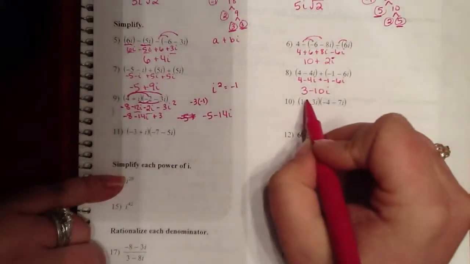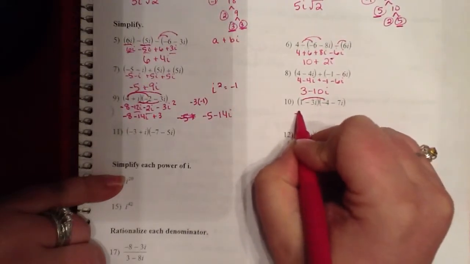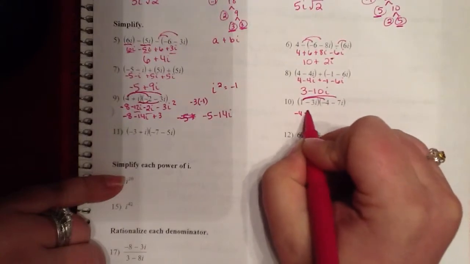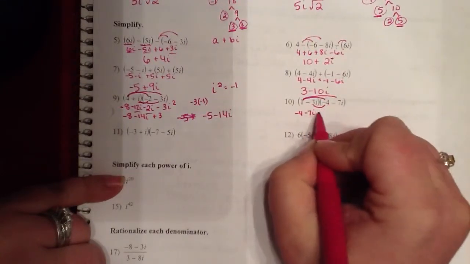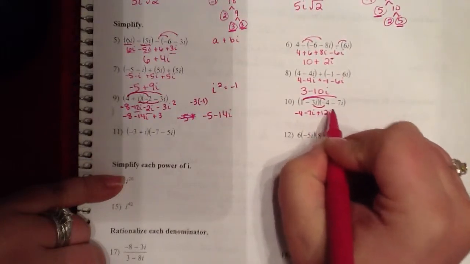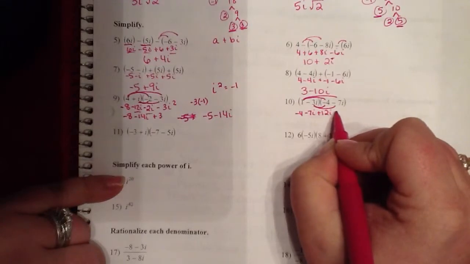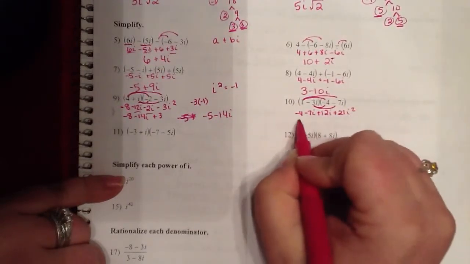Got some more foiling to do over here. So first, 1 times negative 4 is negative 4. Outside, 1 times negative 7i is negative 7i. Inside, negative 3i times negative 4 is positive 12i. And last, negative 3i times negative 7i is going to be positive 21i squared.